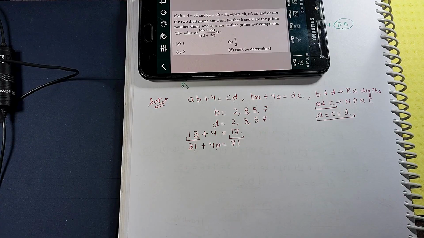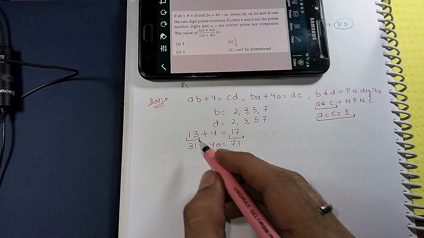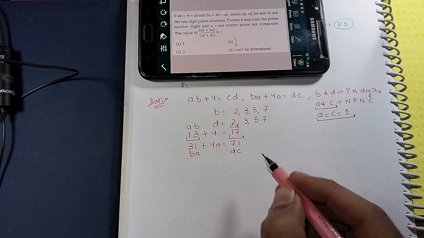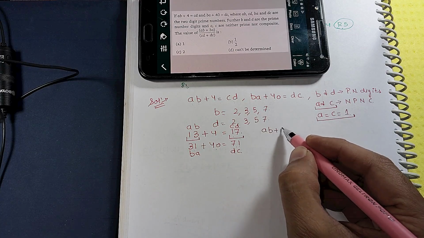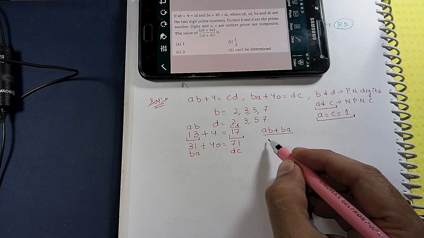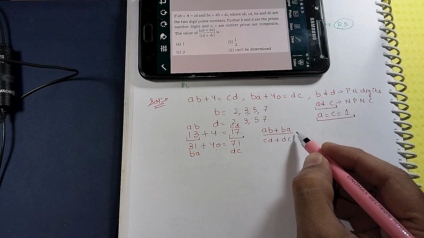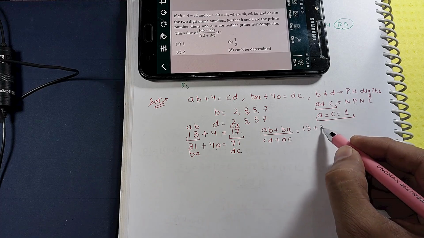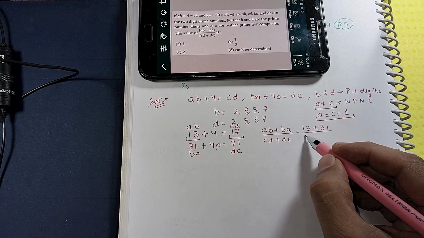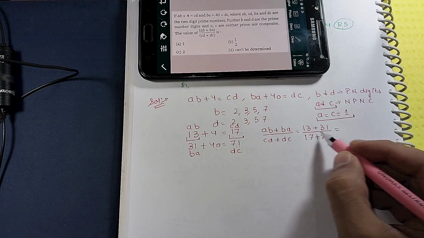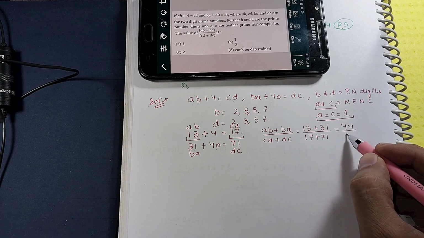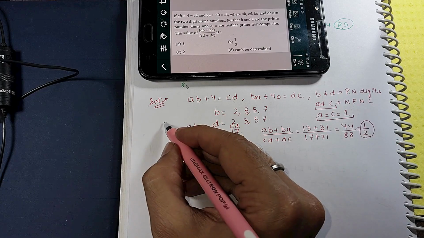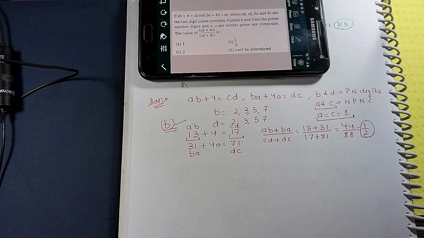So this satisfies the condition. Now this is AB, this is CD, this is BA, and this is DC. So (AB plus BA) whole divided by (CD plus DC). So AB is equal to 13, plus BA is 31, divided by CD is 17 plus 71. So this becomes 44 divided by 88. So this is basically 1 by 2. So the right option is option number B.